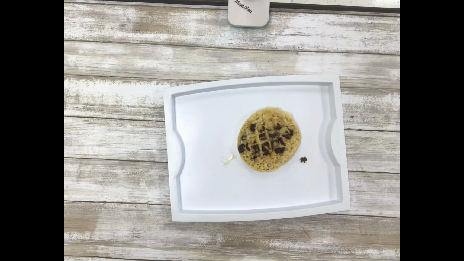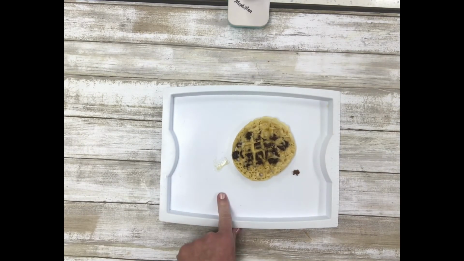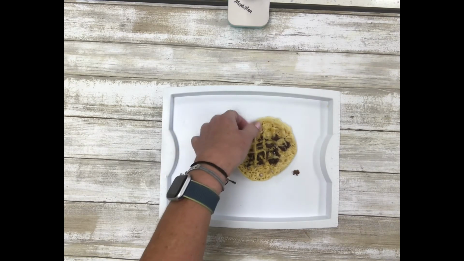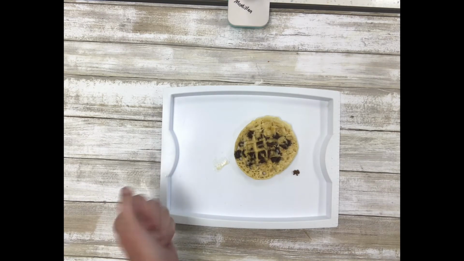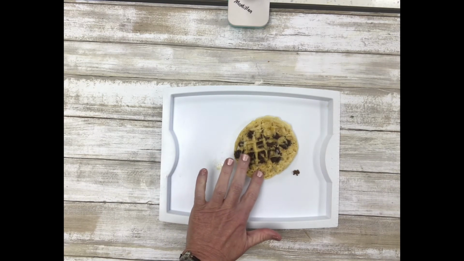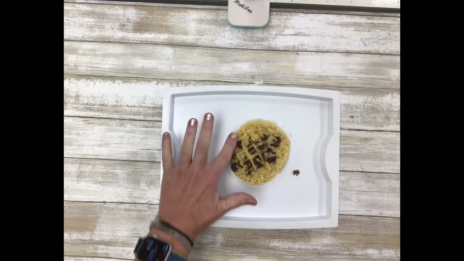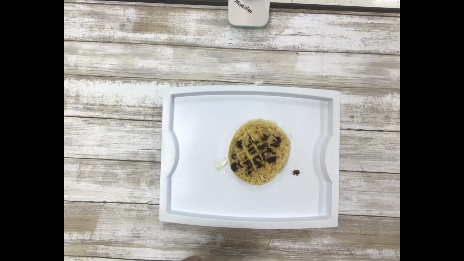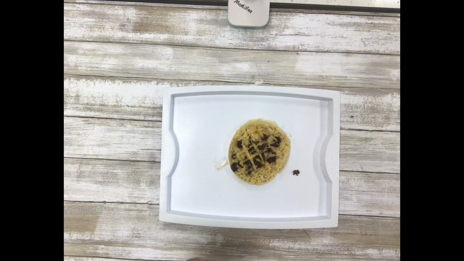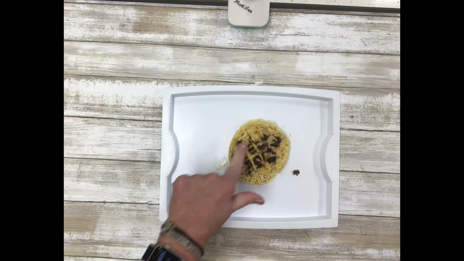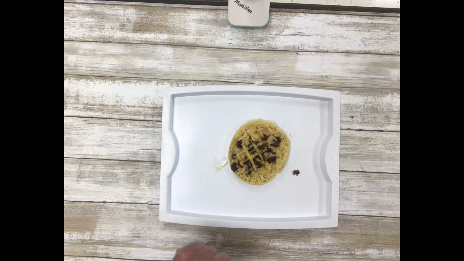And I have a waffle. I need to take some qualitative data on the waffle. I can say that it's now a solid. I can say it's round. It is definitely thick and more stiff and crunchy in places. The chocolate chips have melted a little bit. It looks like most of the chocolate is near the center. There's not very much chocolate around the edges.